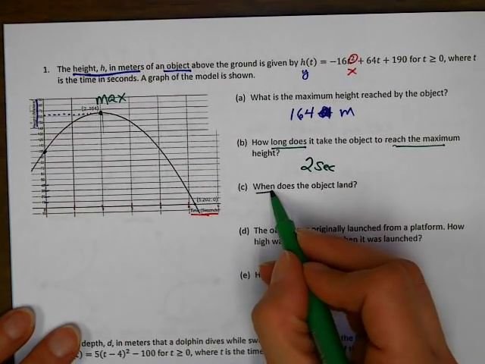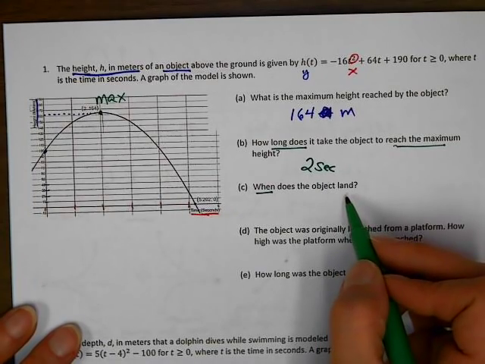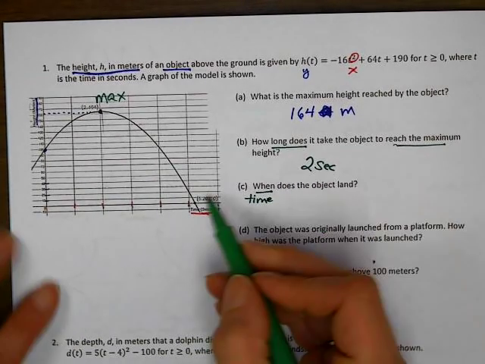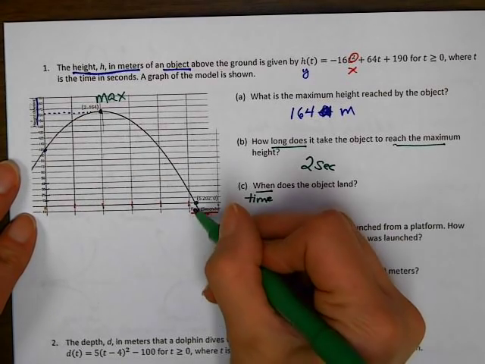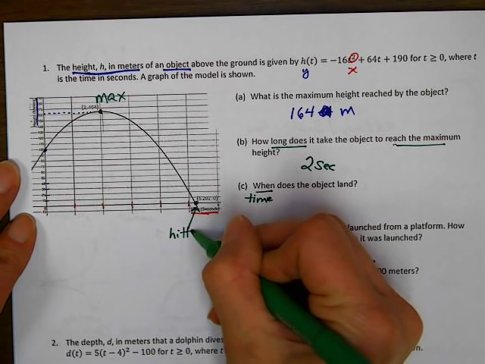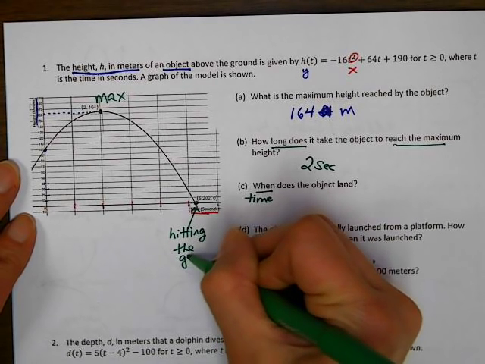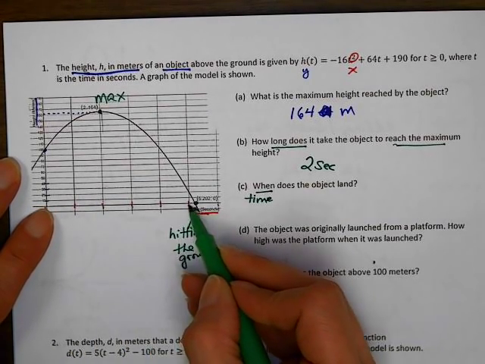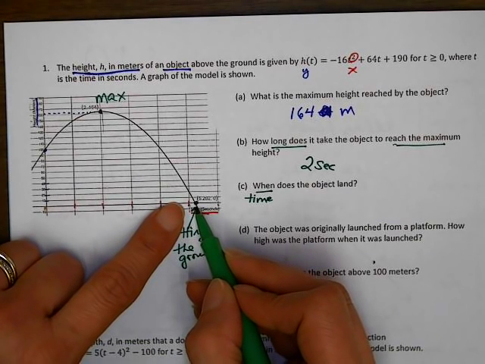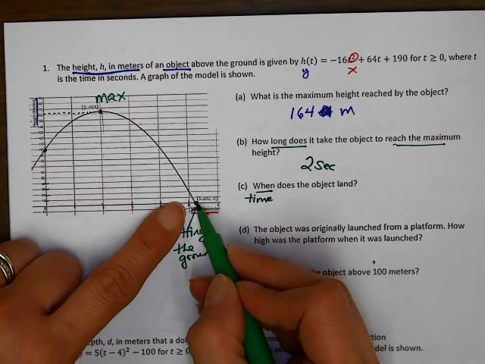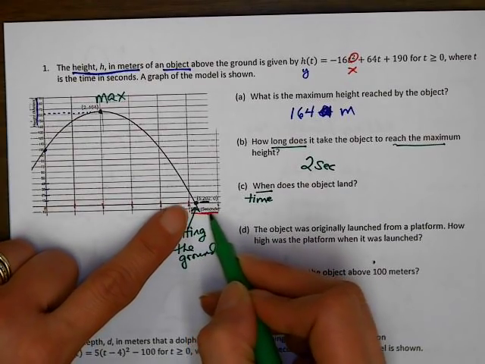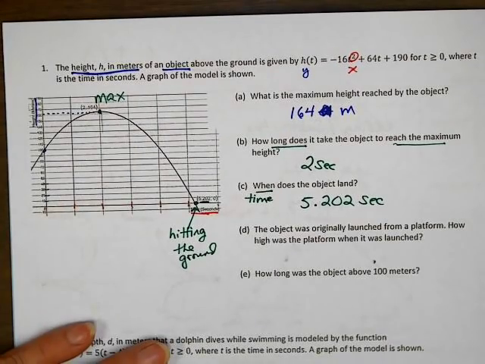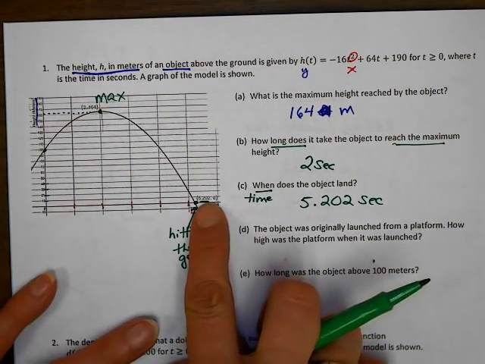Okay. When does the object land? Oh, when does it land on the ground? When it says when, that means time. So let's see. Here's the ground right there. I'm going to put a little note: that's hitting the ground. So let's see. 1 second, 2 seconds, 3, 4, 5. No, a little more than 5. Oh, look, they have the coordinates listed. I want the x value. The x value is the time value. 5.202 seconds. Okay, so we have to use our values. Look on your paper right there, it's really tiny.